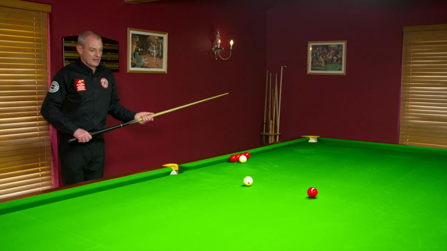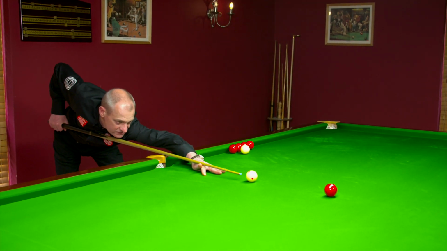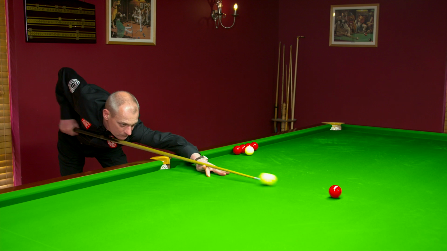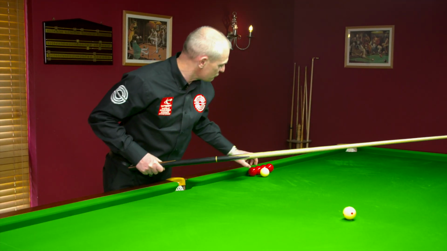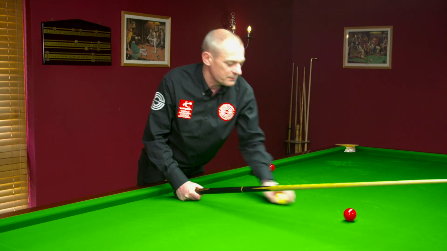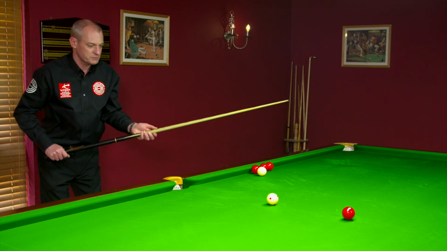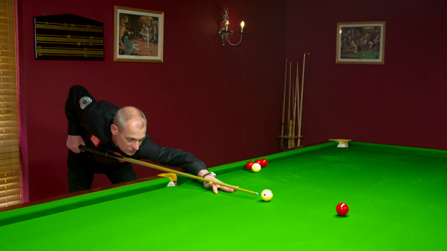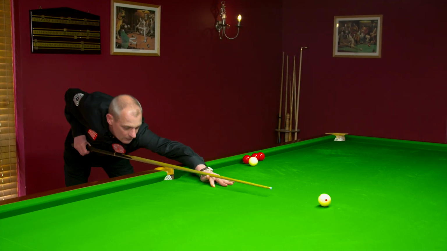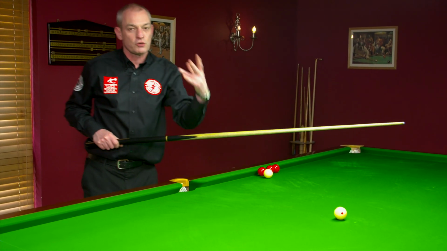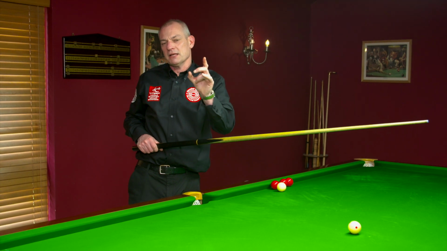So if I just play a stun shot, potting the ball into the middle pocket with stun, you can see that the cue ball has stayed pretty much, it actually did roll forward just about a centimetre, so I will do that one more time. Must have meant there was a little touch of topspin on there. So we want to make sure this is correct. Okay, so that's stun, where the cue ball strikes an object ball and stays exactly in the same place.